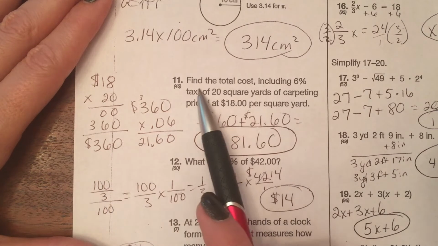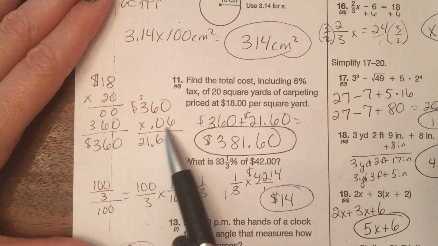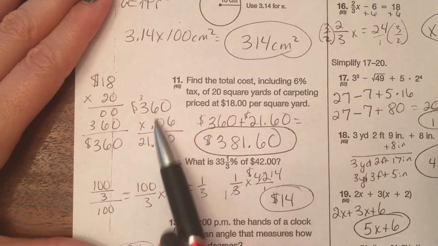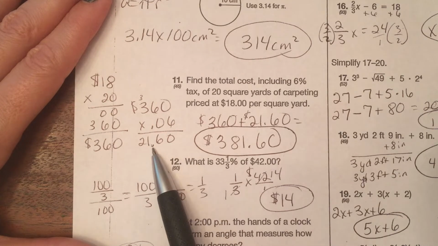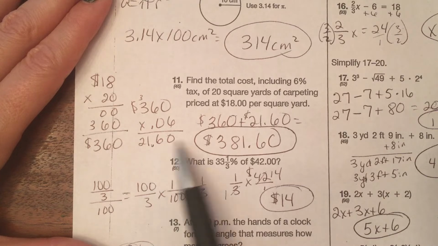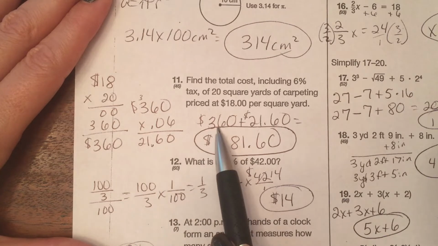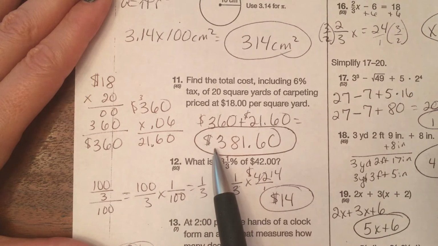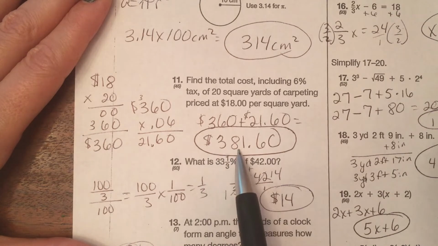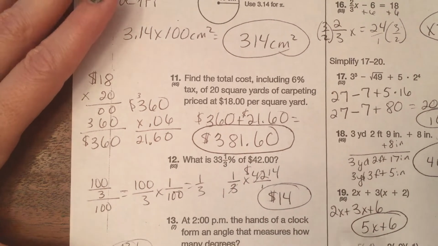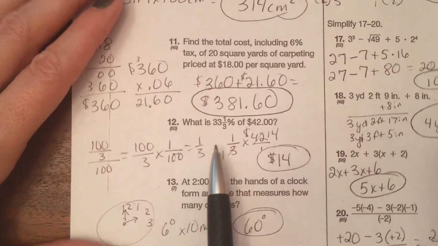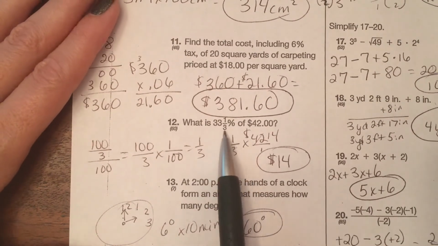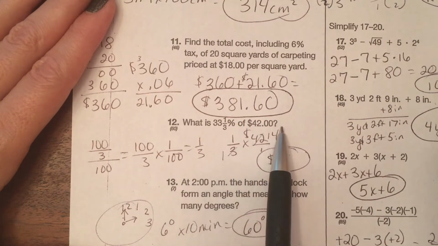Okay, but I also have to include the tax. So 6% is 0.06 times 360. That gives me $21.60 in tax. Add that to my 360, which is the price of the carpet. Total: $381.60.